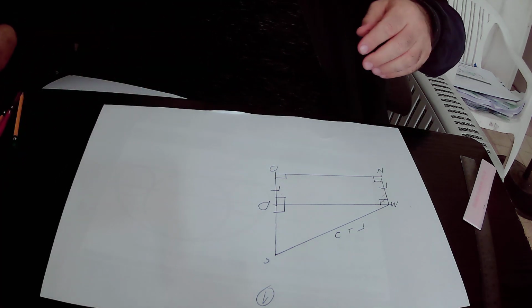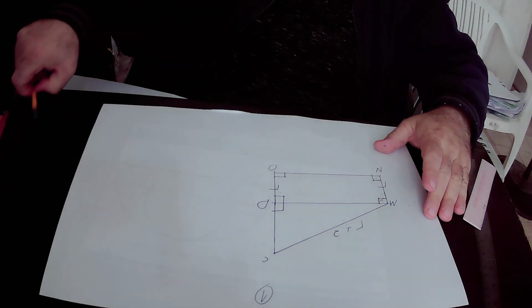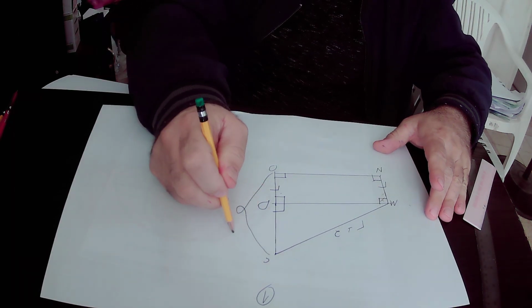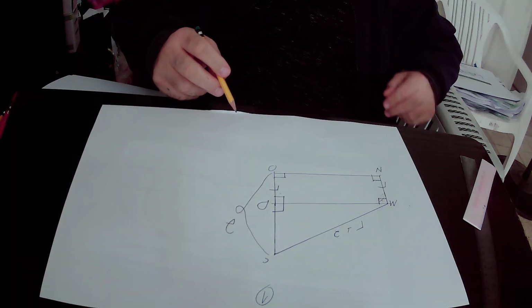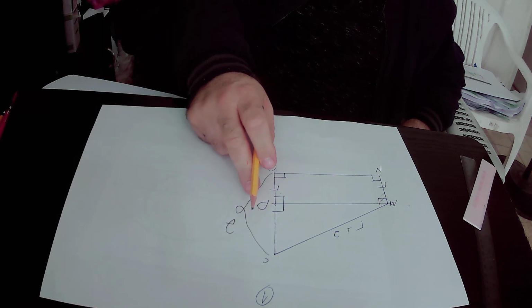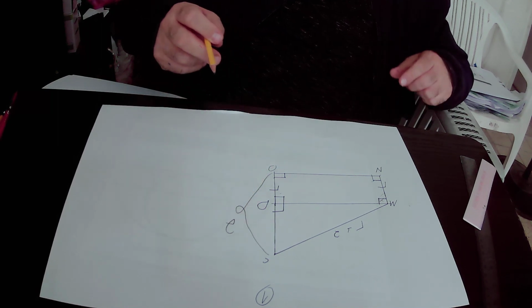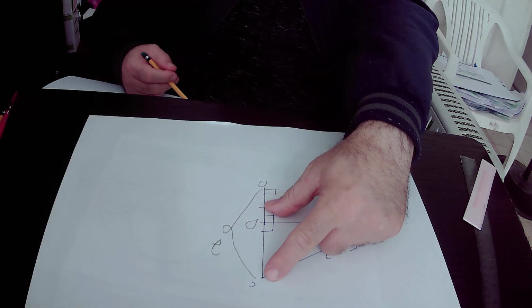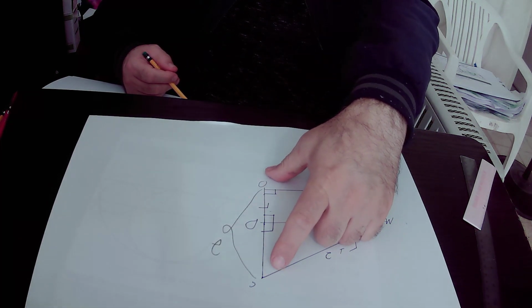CO equals 2 units, so we will write here that CO equals 2 units and OD equals R. So CD, you can see here, CD equals CO minus OD.